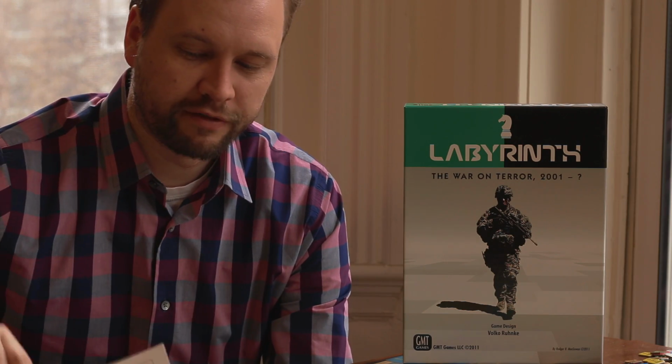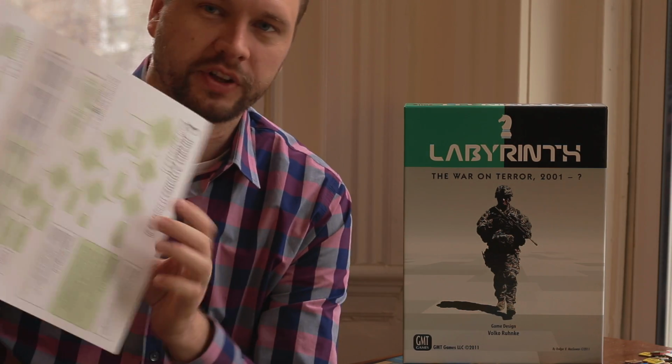Labyrinth. It's one of my favorite games. It's sort of a proto-COIN. But if you're anything like me, and you have to play the game solitaire sometimes, you're probably very used to the flowcharts that come with the game.